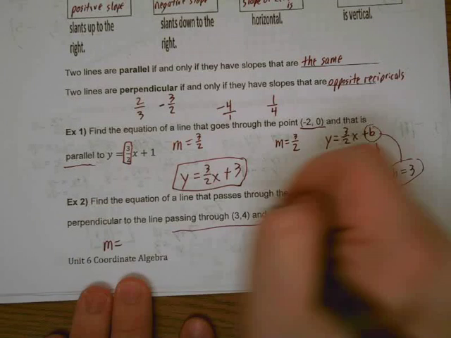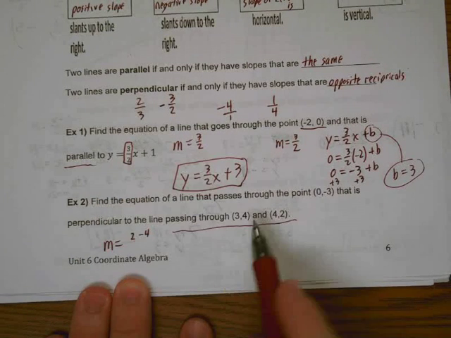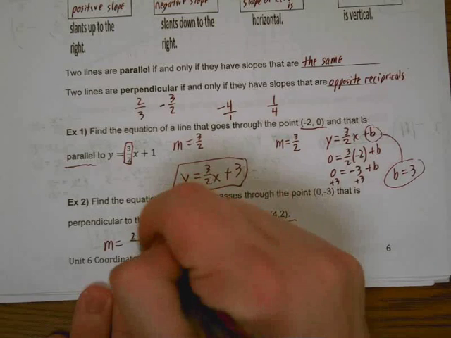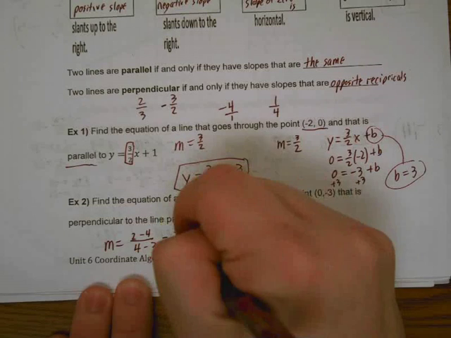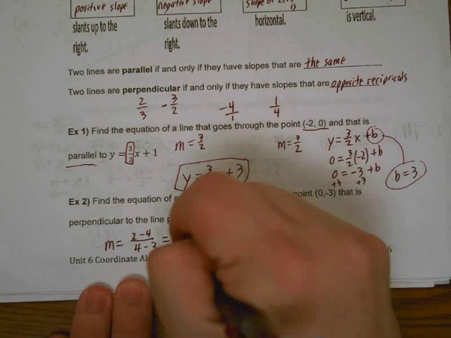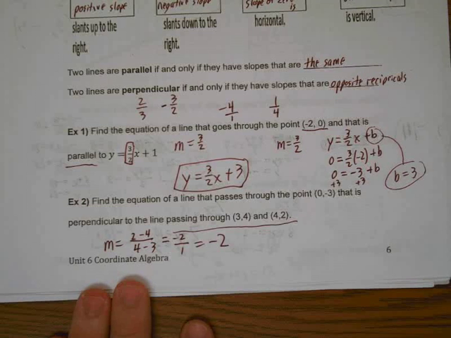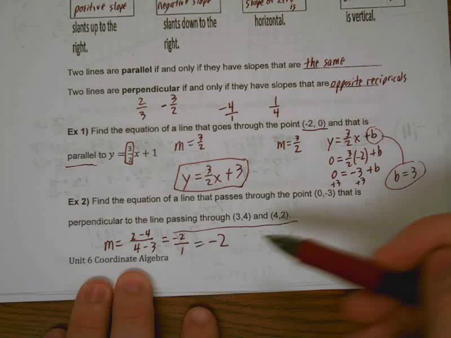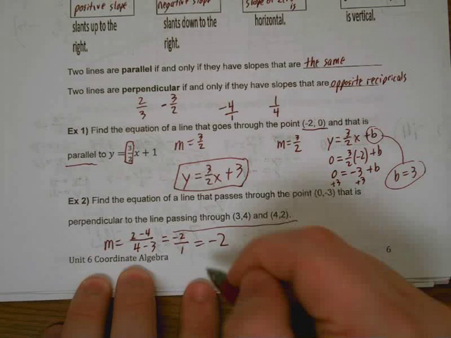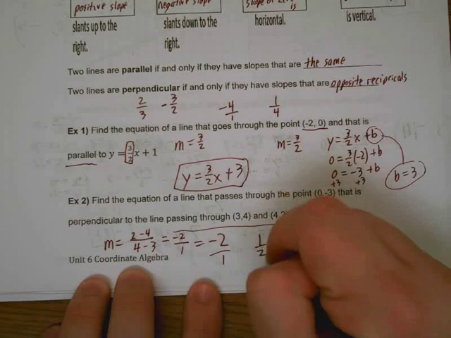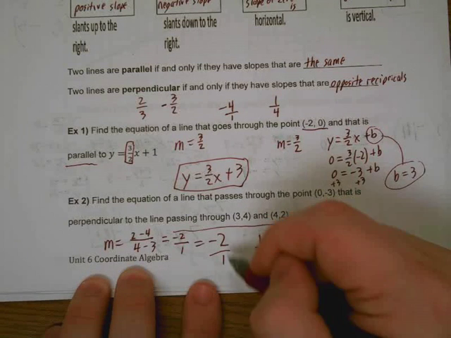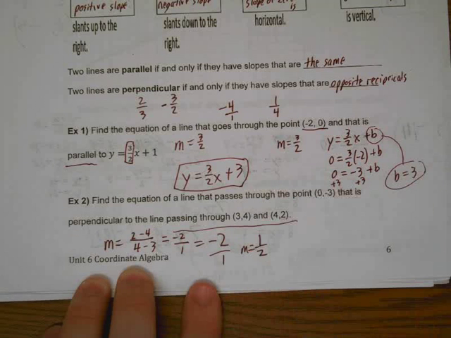So, m is going to be equal to y2 minus y1, and I'm pulling these from these ordered pairs up here, over x2 minus x1. So I simplify. 2 minus 4 is -2, and 4 minus 3 is 1. And this simplifies down to -2. Now for my new line, I need the opposite reciprocal of that. So if my slope for my original line is -2, as a fraction that would be -2 over 1. To get the opposite reciprocal, I have to flip it over and change the sign. So I flip -2 over 1 to 1 over 2, and since it was negative, I made it positive.